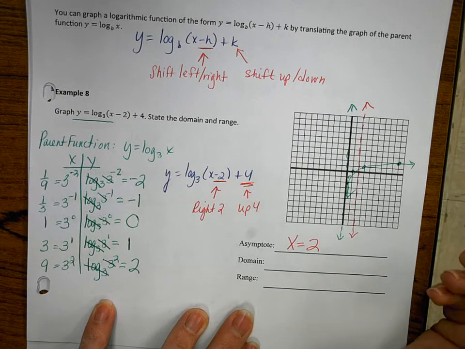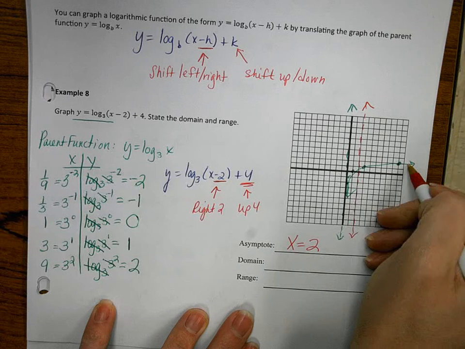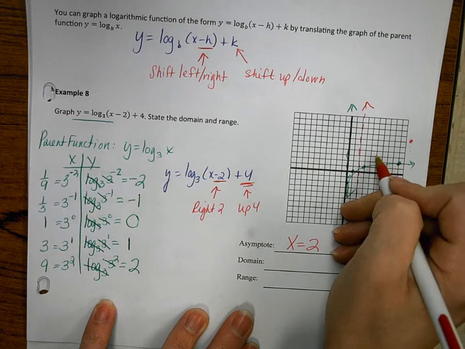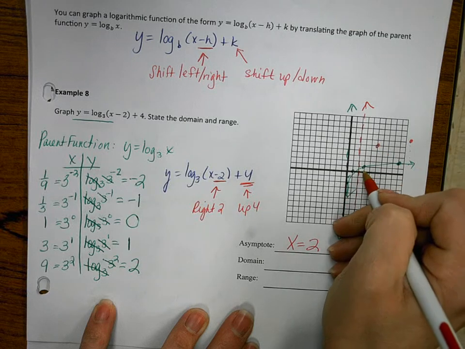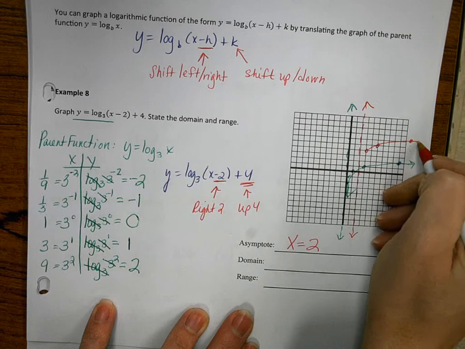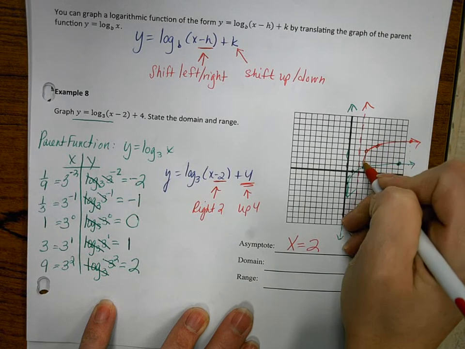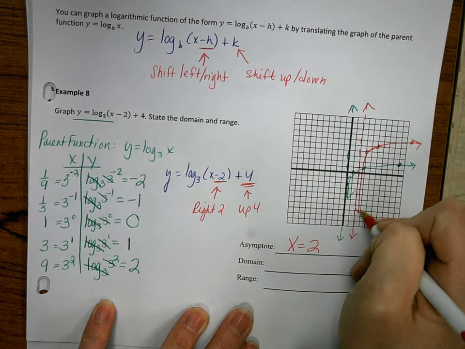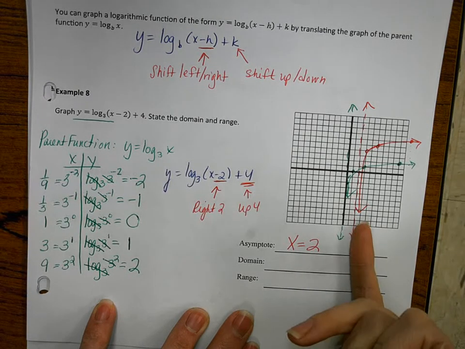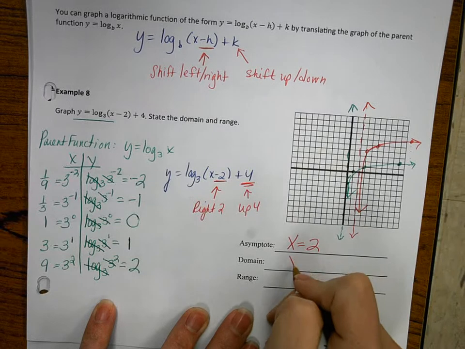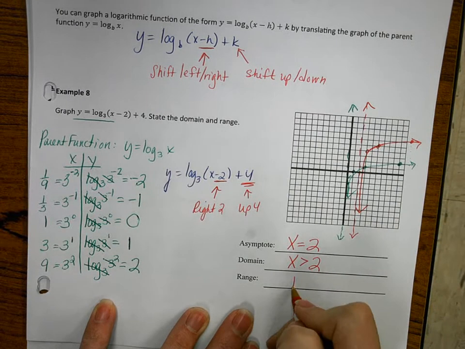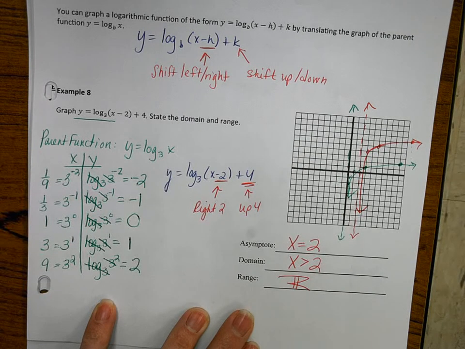Then simply take every point and shift it right 2 and up 4. Right 2, up 4, a little bit off the graph, right 2, up 4, right 2, up 4. That graph approaches the vertical asymptote toward -infinity. My domain, all of my x values, are to the right of that vertical line at 2, so x is greater than 2. My range is all of my y values, so the range for any log function is always all reals.